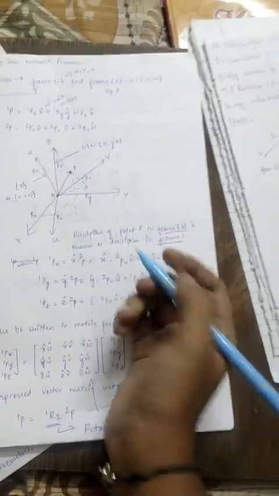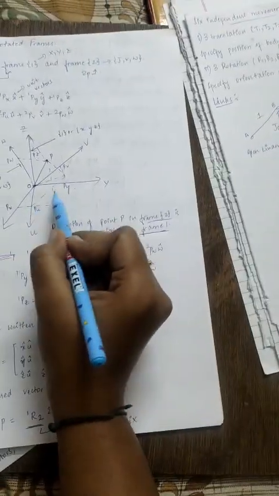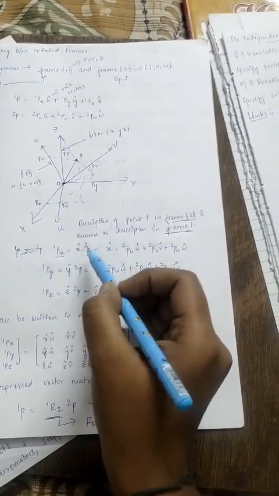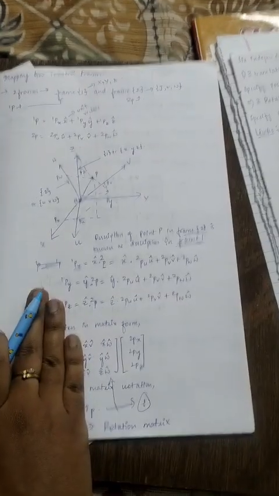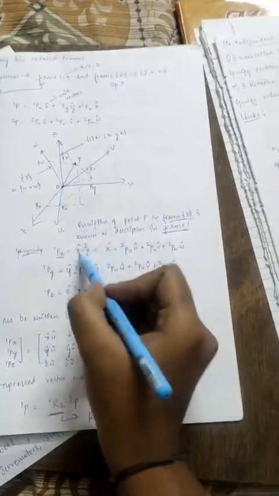Why is it x cap into 2p? See, 1px you're finding, what is this 2p? Whatever rotation is happening, that is the 2p thing. So it is nothing but unit vectors of this first frame, that is x cap, y cap, z cap, into 2p, into dot products of the second frame. For the first frame, if you want to do it, the answer will be unit vectors into dot product of the second frame. So x cap will be like that only.